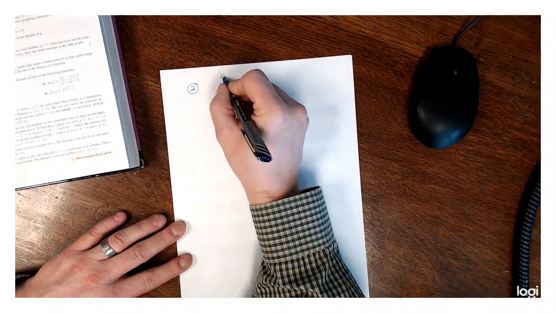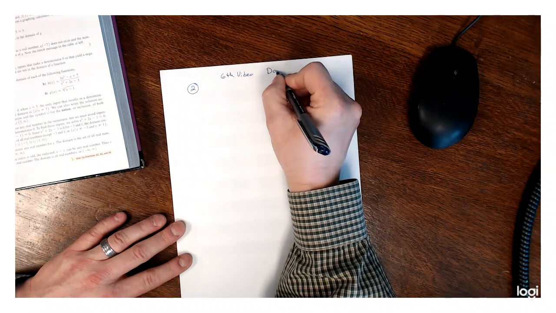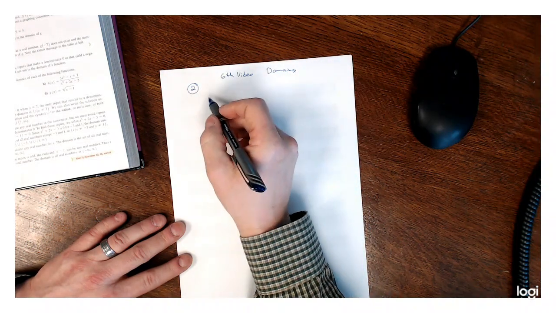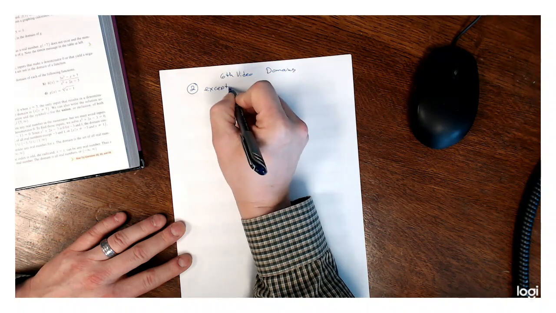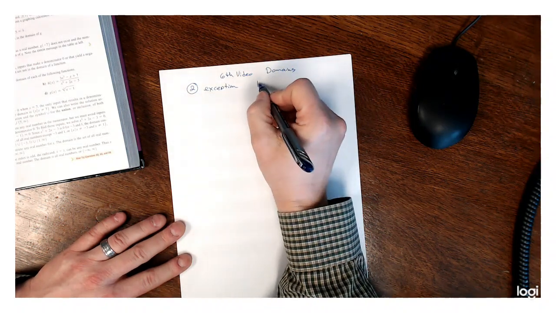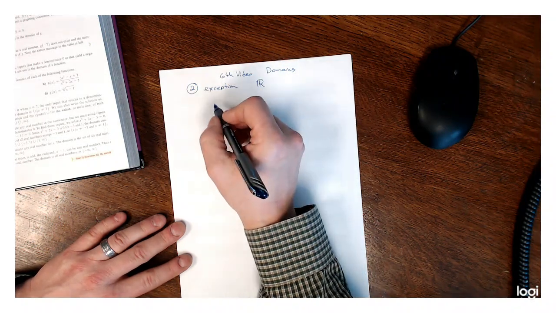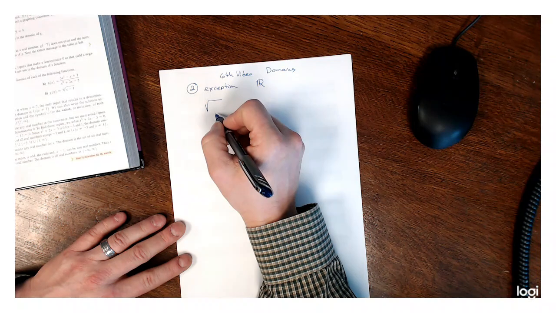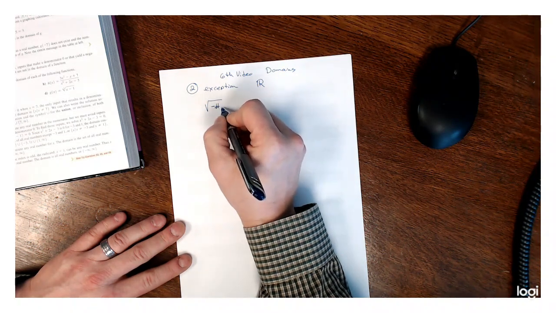This is the 6th video, and we're looking at domains of functions. And now we're going to look at our second exception to the rule that the domain of all functions is all real numbers. And this exception means that we're looking at square roots, and you can't take the square root of a negative number.